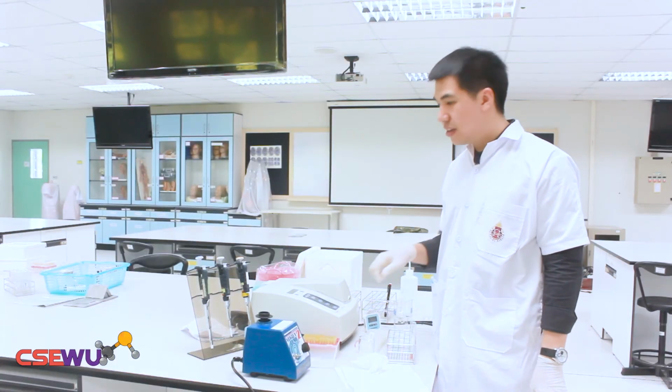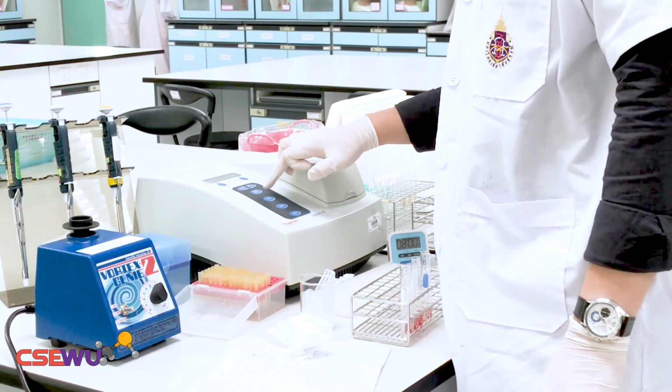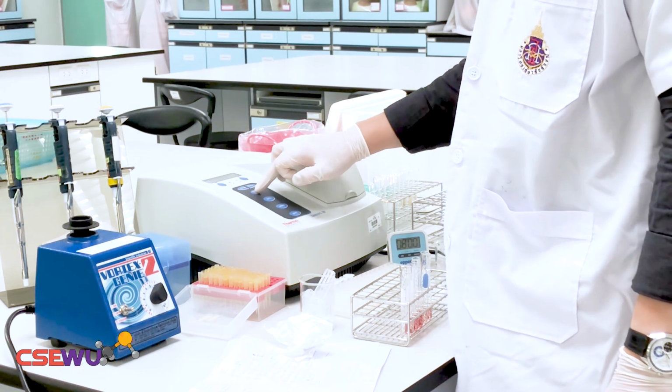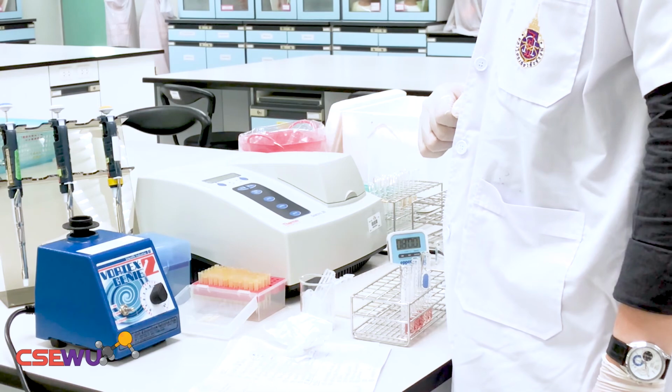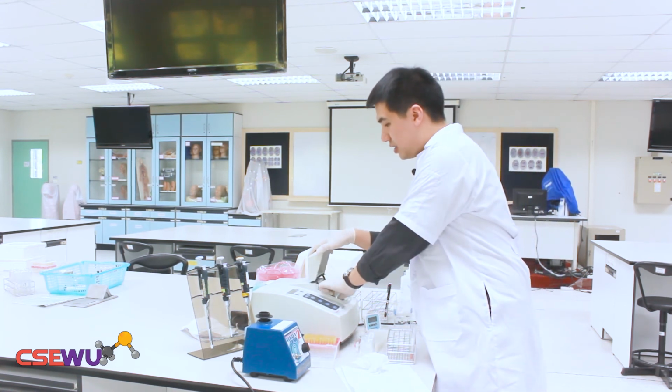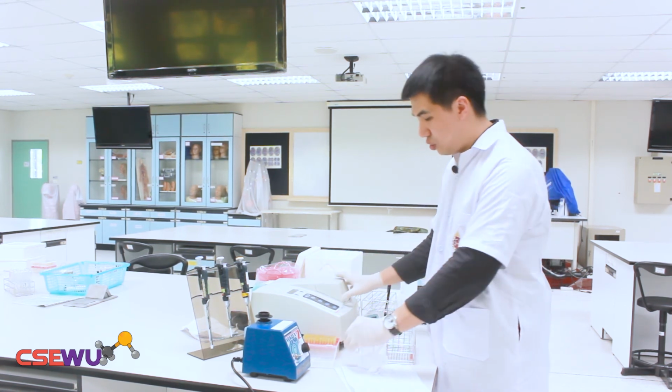So this is the blank solution. You press 0 absorbance again. So now you should have the OD value of 0 for this solution.